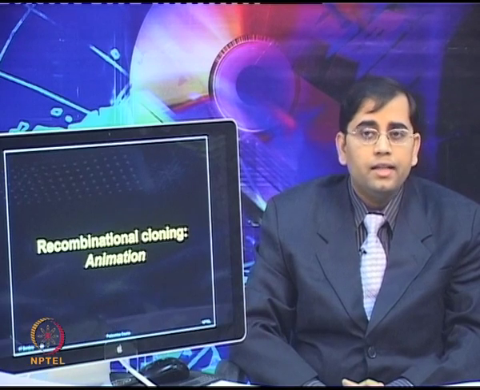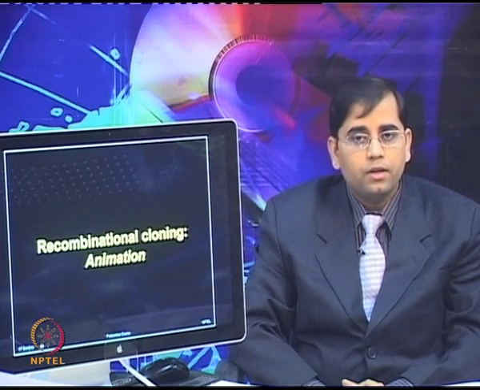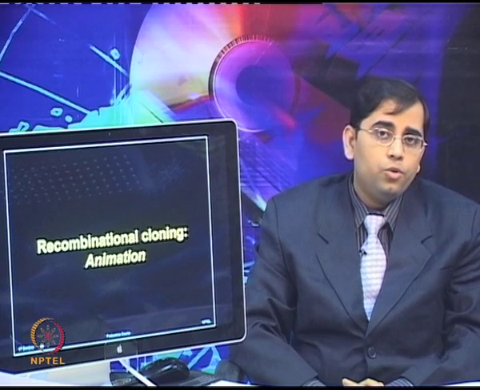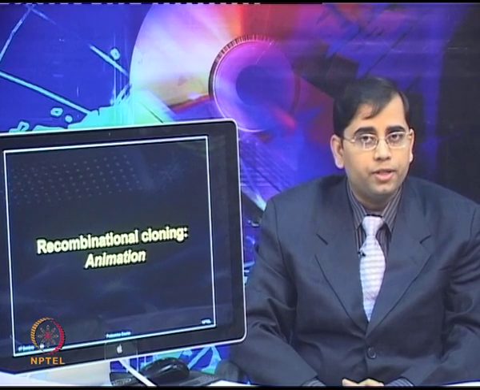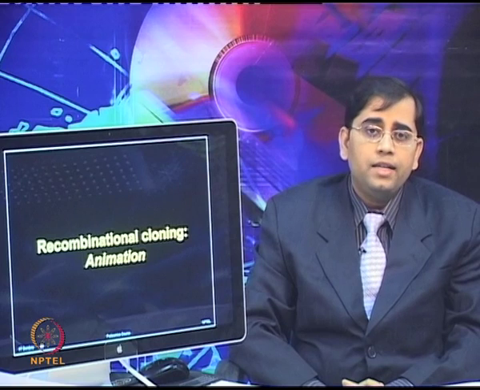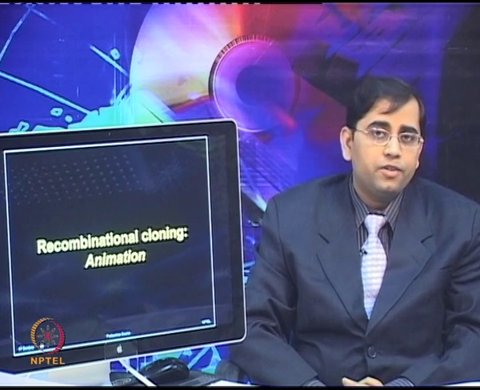So, the Gateway recombinational cloning strategy allows DNA fragments flanked by the homologous recombination sites to move from one vector to another in a single step procedure, in frame and without introducing any mutations. These reactions are very straightforward.